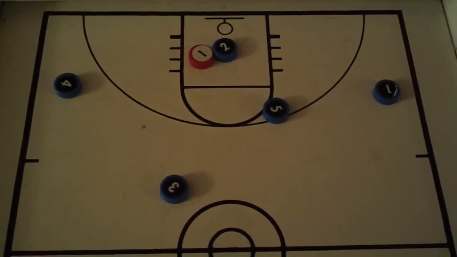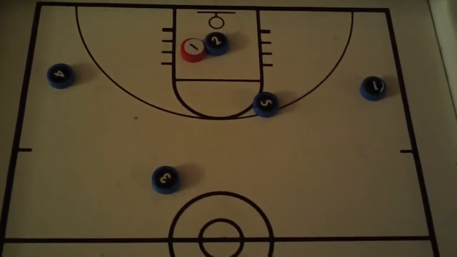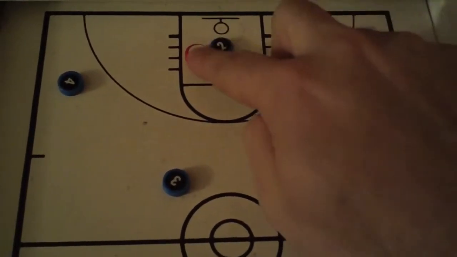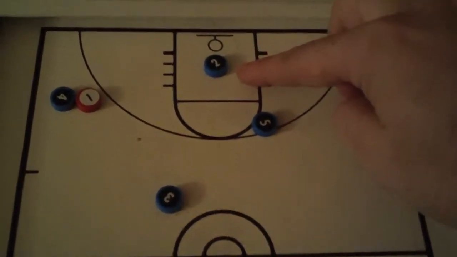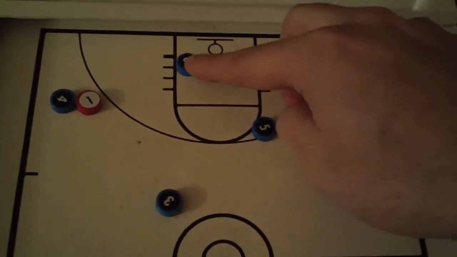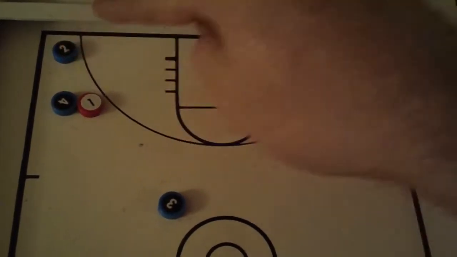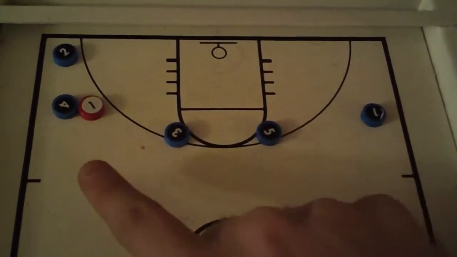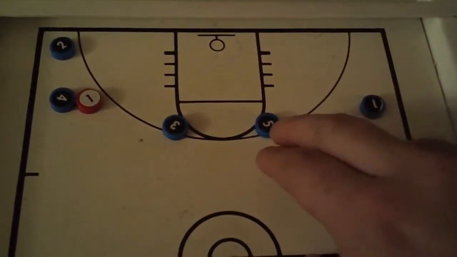The next option out of the chin series is the flare screen jumper. If 2 doesn't receive the ball for the layup here, 4 still has it over here on the wing. 2 is going to continue to cut hard through to the opposite corner. 3 is then going to face cut his man, and if he's open, we're going to hit him for a layup, and we'll show that option later.